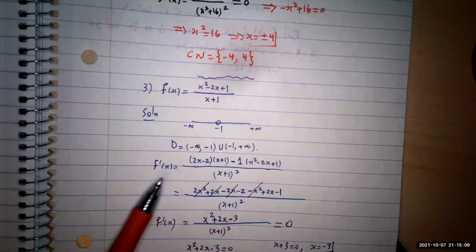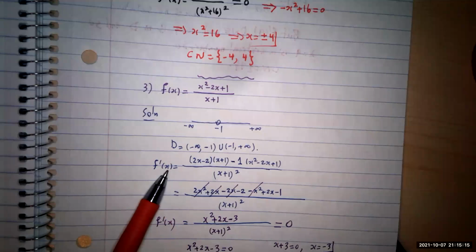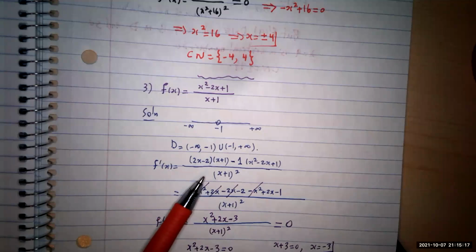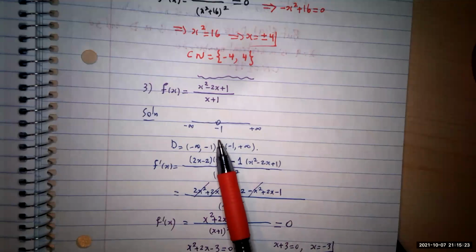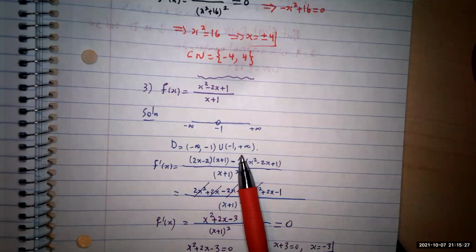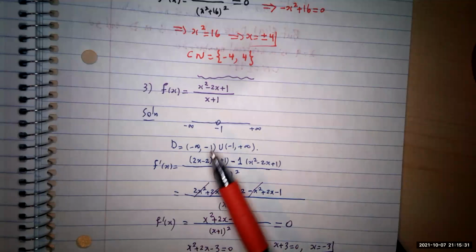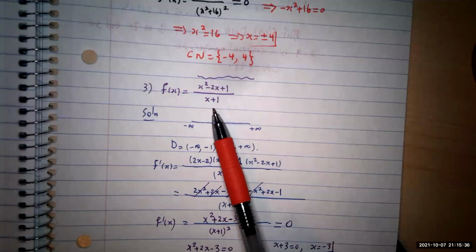And some people claim that -1 must be a critical number. But there is another condition: if f prime of -1 does not exist, -1 must be in the domain of the function. What was the domain of the function? Look at this one. -1 is not in the domain of your function, so that's why we don't consider it. We don't consider this argument for the rational function because this point is already out.